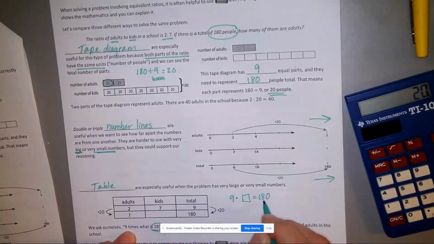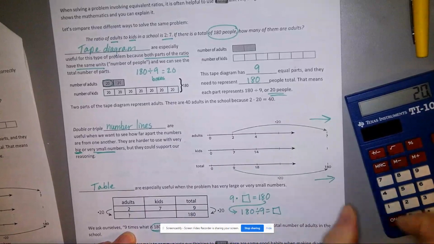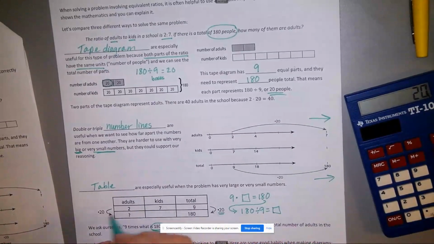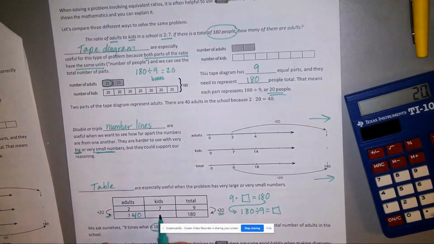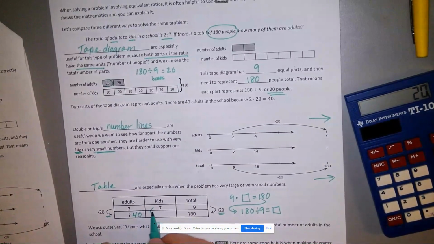If we think of our fact families, that means 180 divided by 9 equals blank, which is where we got the 20. Then 2 times 20 would be 40. And we could also figure out the kids. It would be 7 times 20, which would be 140.